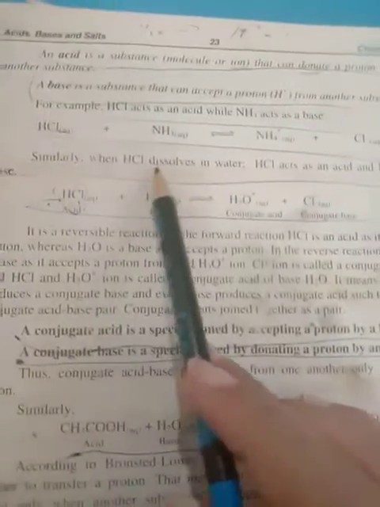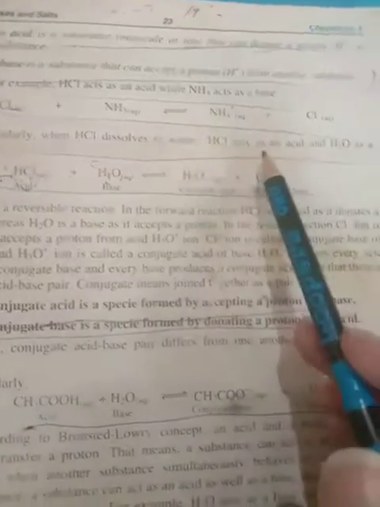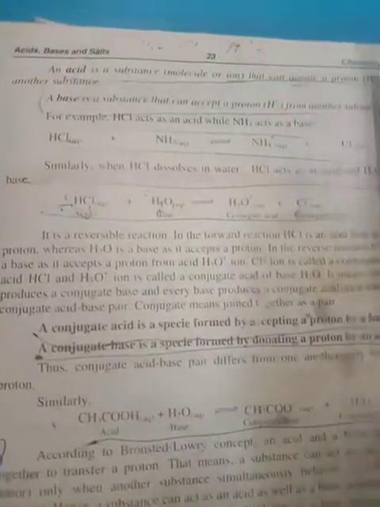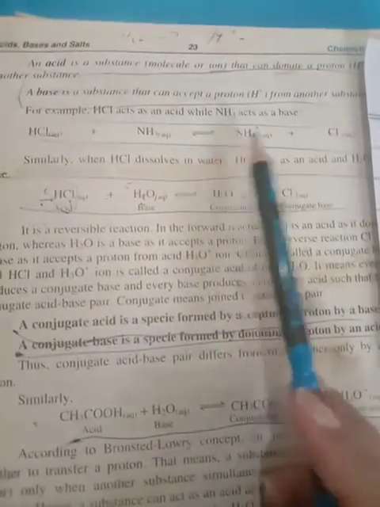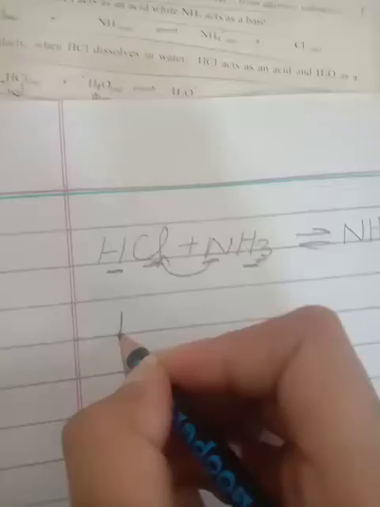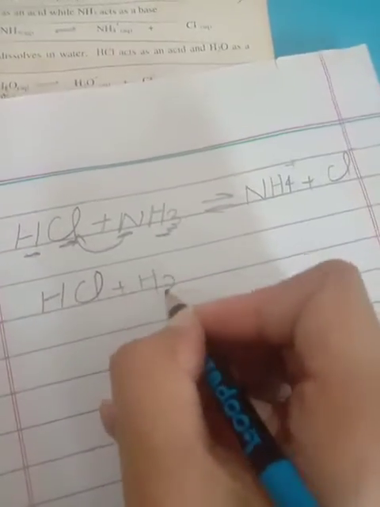Similarly, when HCl dissolves in water, HCl acts as an acid and H2O acts as base, because acid is donating its proton and base is accepting the proton. So there is another reaction, HCl plus water, H2O.